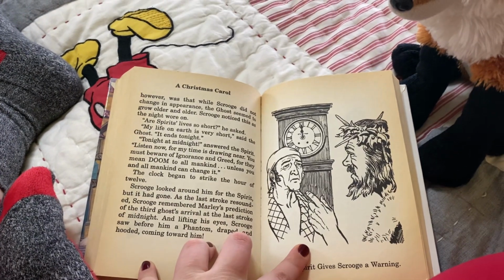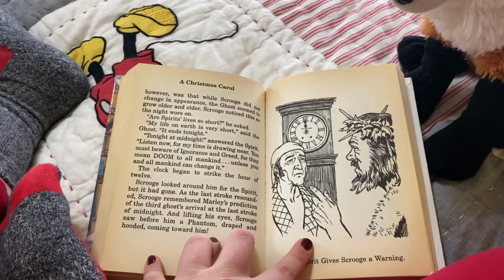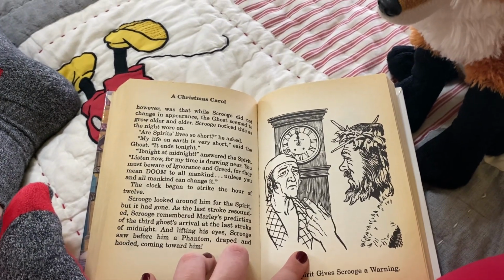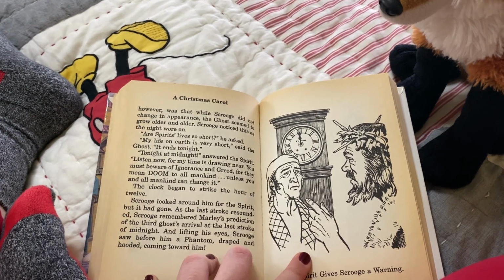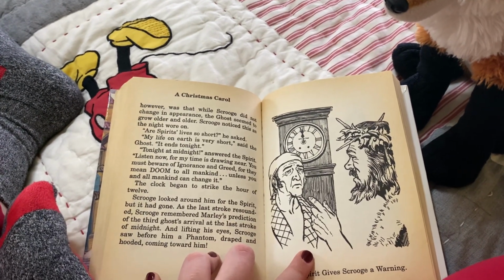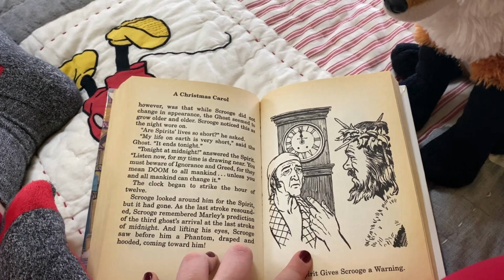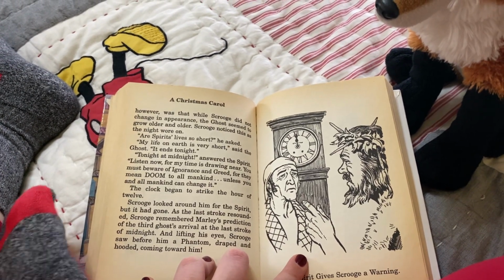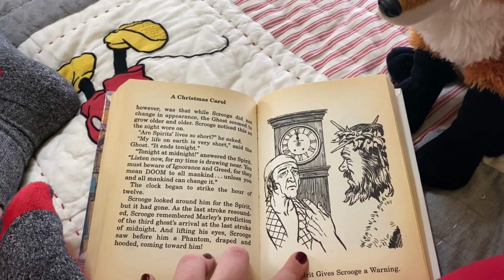However, it was a while before Scrooge noticed the change. The ghost seemed to grow older and older. Scrooge noticed this as the night wore on. "Are spirits' lives so short?" he asked. "My life on earth is very short," said the ghost. "It ends tonight.